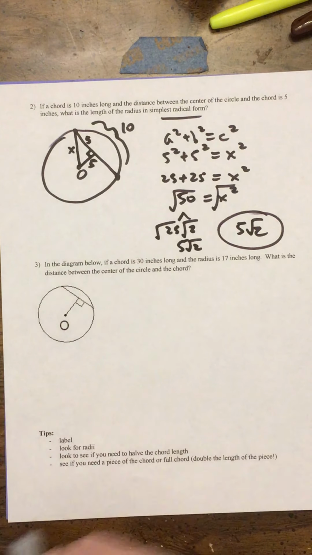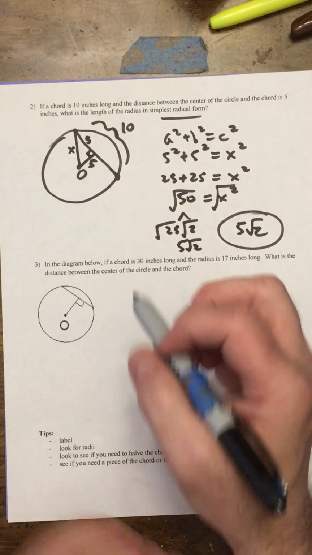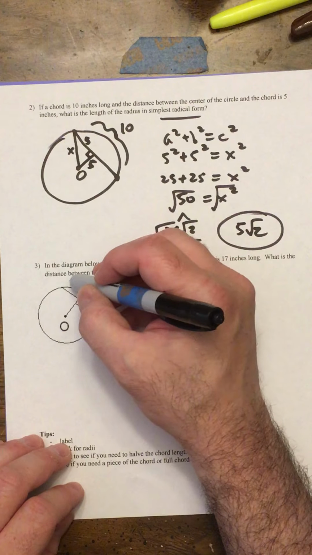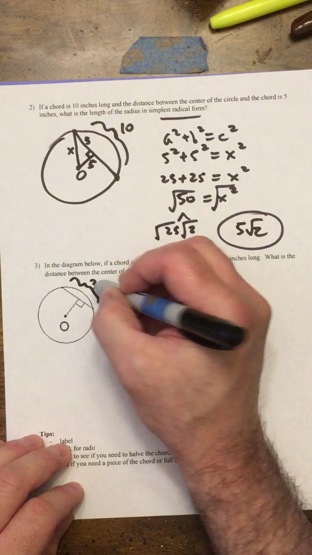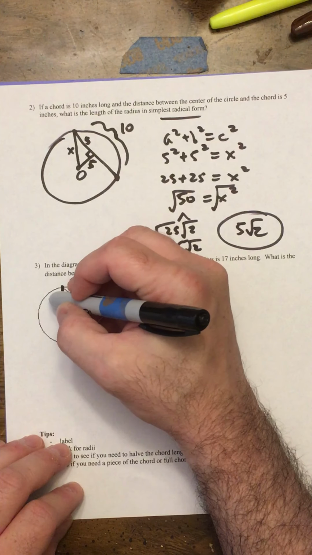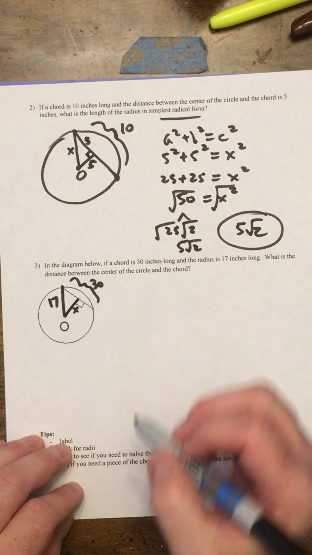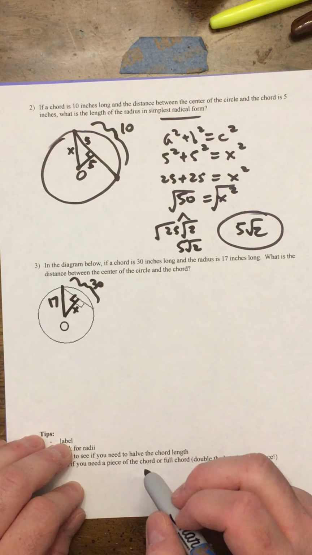Okay? All right. Let's take a look at our last problem. In the diagram below, if a chord is 30 inches long and the radius is 17 inches long, what is the distance between the center of the circle and the chord? I think you could figure this one out on your own. Pause the video, try it out. The chord is 30, and this time they're giving you the radius, which is 17. They want you to figure out how long this distance is right here. We know there's a right angle over here.